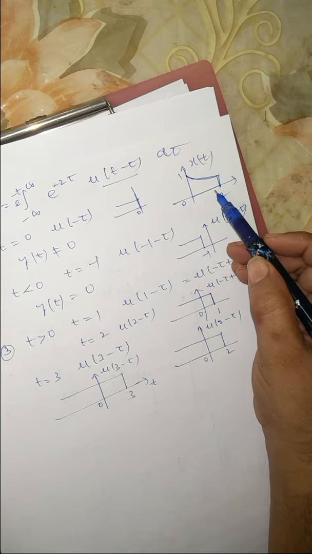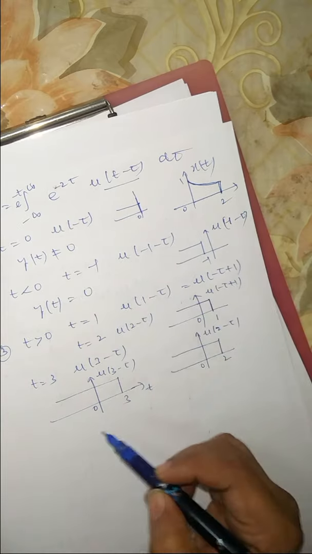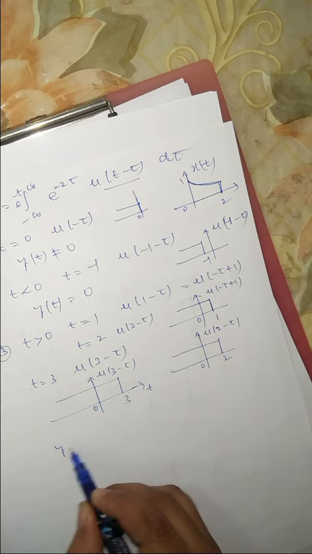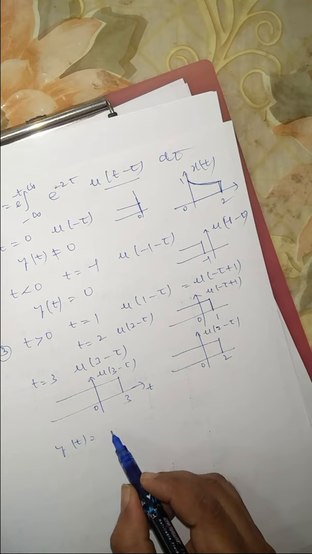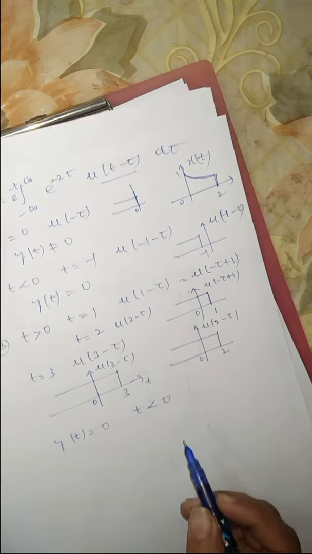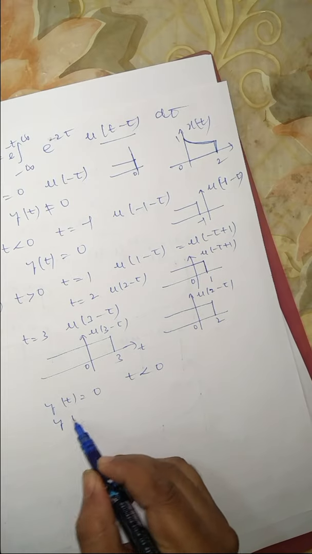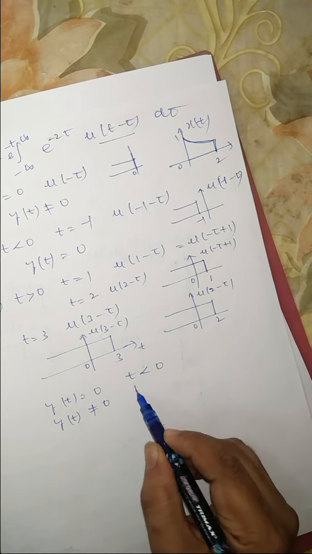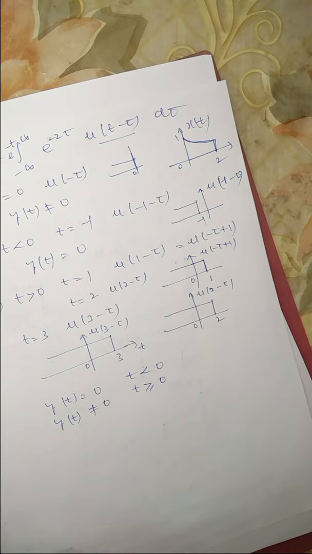That means from these three cases, we can conclude that y of t equals 0 when t is less than 0, and y of t is not equal to 0 when t is greater than or equal to 0.